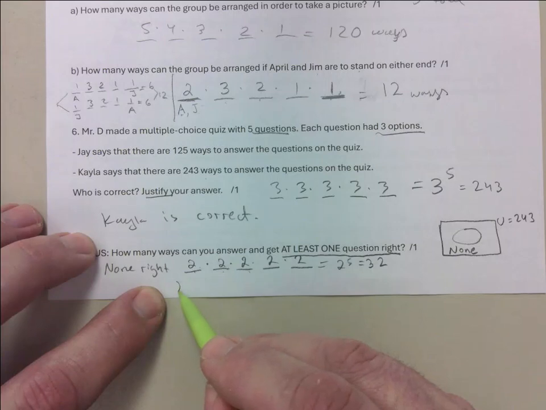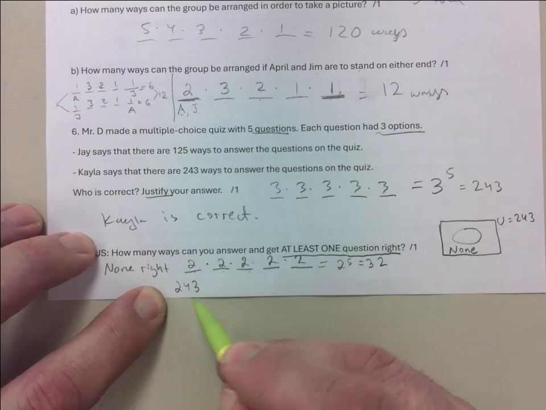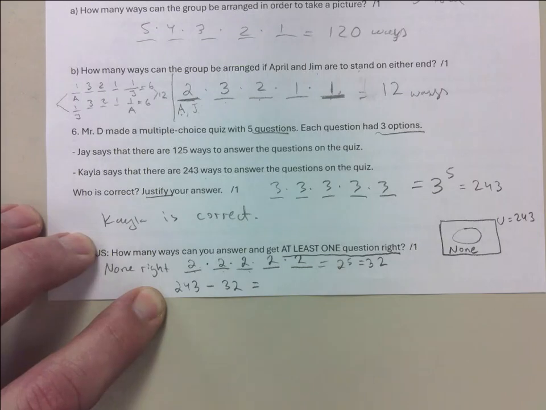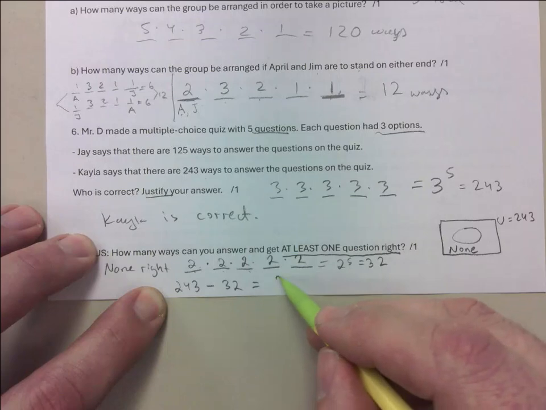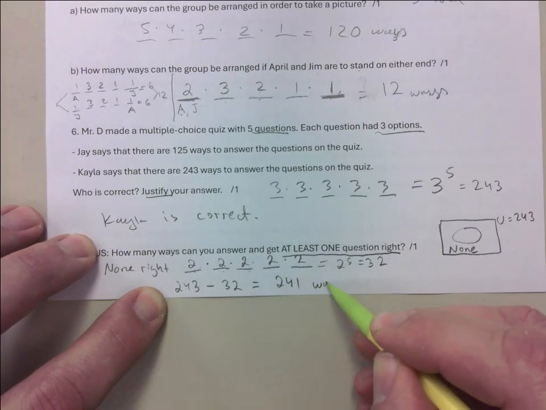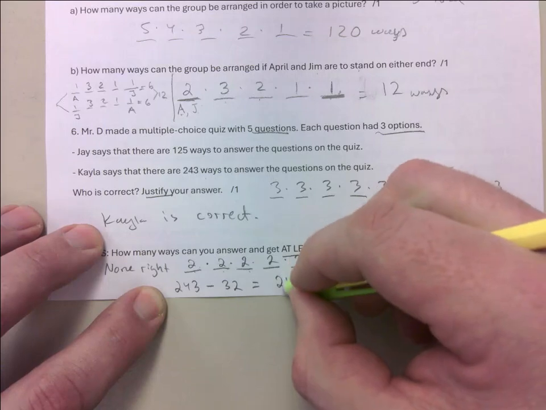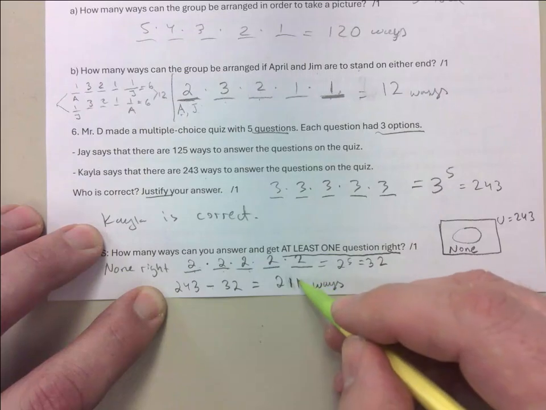So we're going to go 243. That's all of our options and ways of answering, minus the 32 cases where you would get every single question wrong. That would be 241 ways. No, 211, sorry. That can't be 41. Sorry, 211.